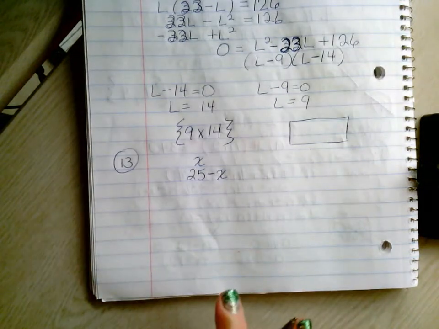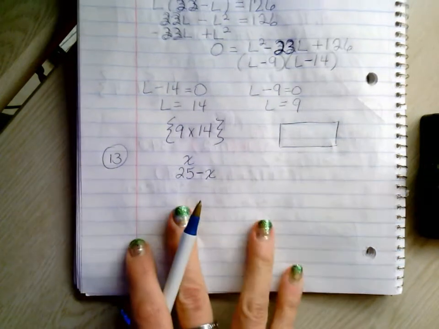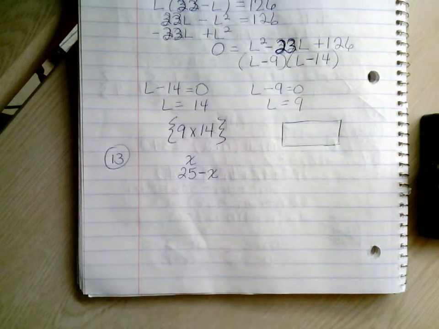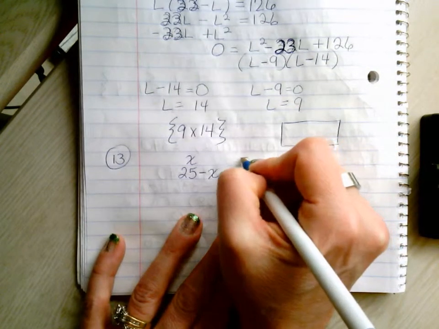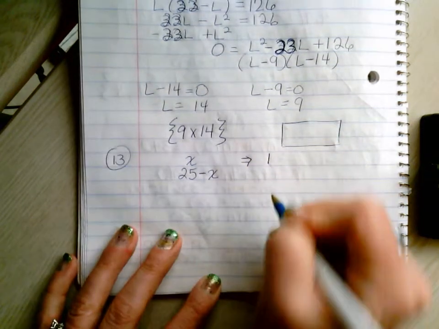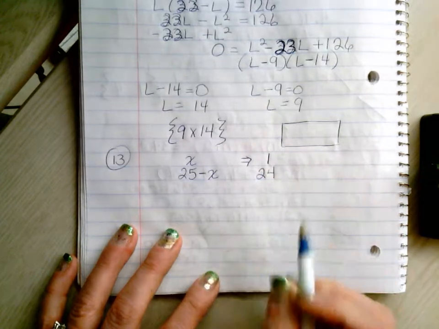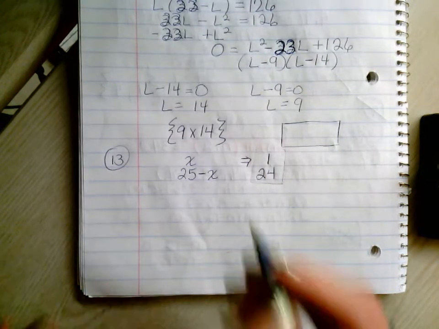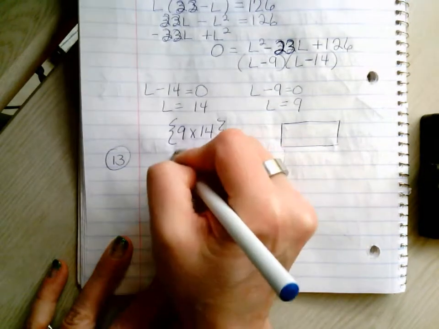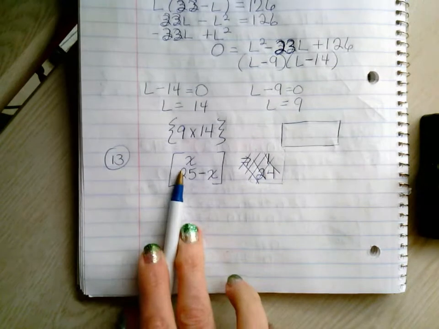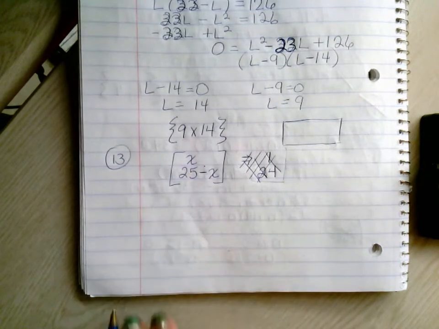Would you agree with me that that would create a situation where two numbers must equal 25? Let's just pick at it for a minute. Let's just say x is 1. 25 minus 1 is 24, right? Is the sum of these two numbers 25? Okay, so algebraically, this identifies two numbers whose sum is 25.